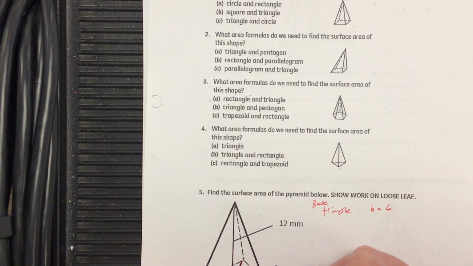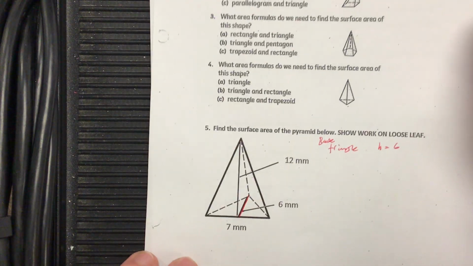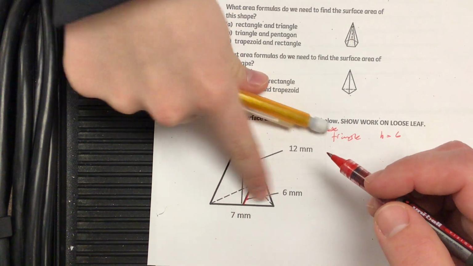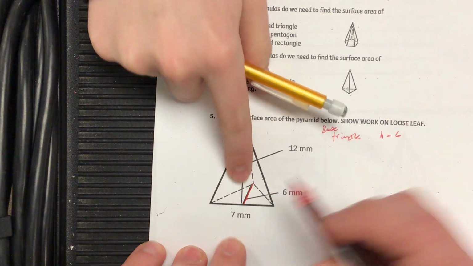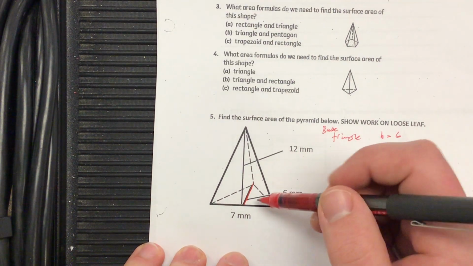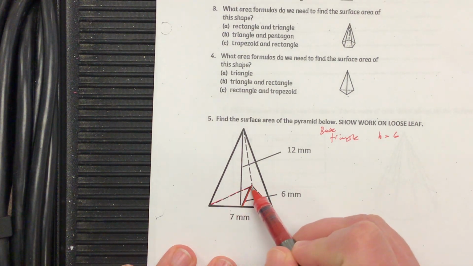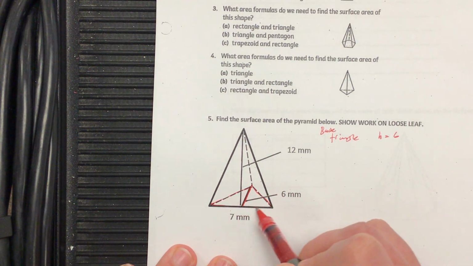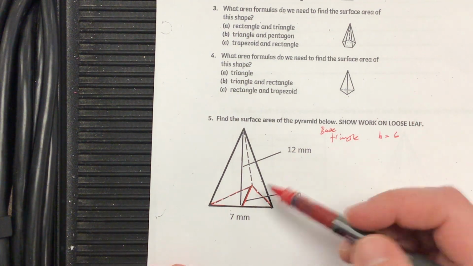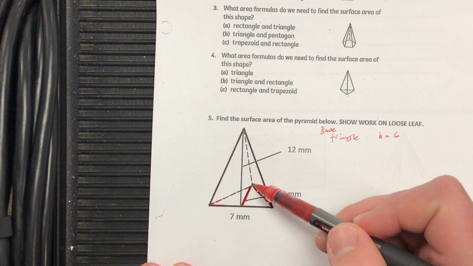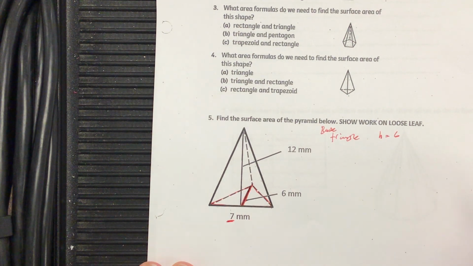6 is the height. What is 6 pointing to? Because this is the base triangle. So we have to know the height of this one. This is the base. Okay, we have a couple different triangles here. So this is our base triangle, this one right here. See that triangle? So 6 is the height of that triangle. 7 is the base of that triangle. All right? Everybody okay with that?